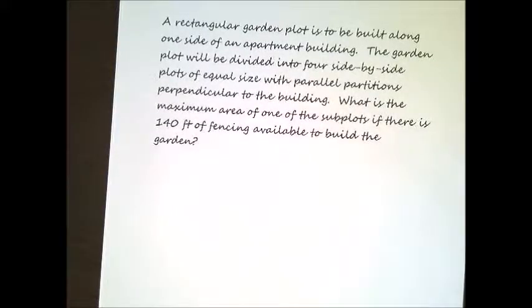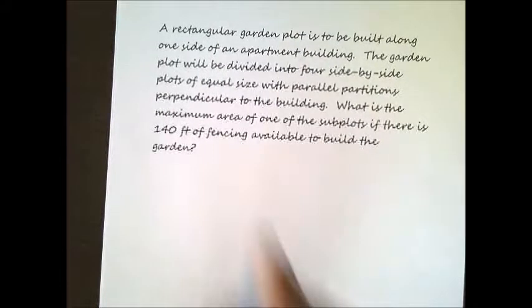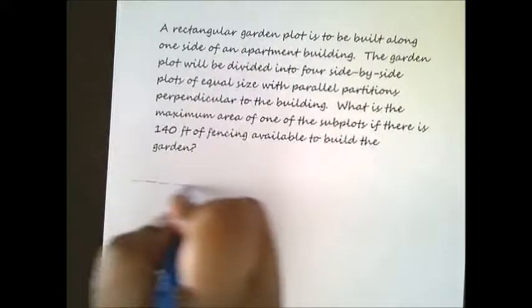A rectangular garden plot is to be built along one side of an apartment building. The garden plot will be divided into 4 side-by-side plots of equal size with parallel partitions perpendicular to the building. What is the maximum area of one of the subplots if there is 140 feet of fencing available to build a garden? So let's say this line here is the side of the building.